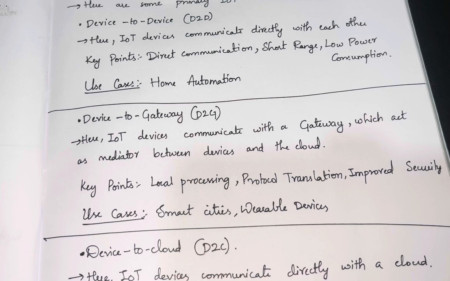What are the key points? Local processing, protocol translation, and improved security. As the information is passed through the gateway, the security becomes more secured. What are the use cases of it? Smart cities and wearable devices. Wearable devices, like we connect them with our mobile through Bluetooth, and then we use that. So here Bluetooth acts as a gateway. And in smart cities, there is always a network which handles the complete information of that city. So here something acts as a mediator in between.